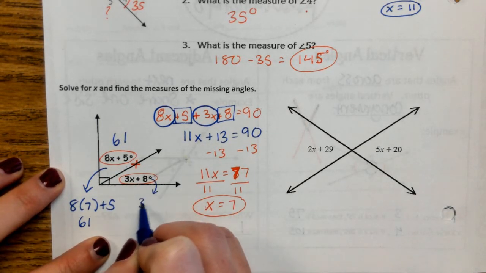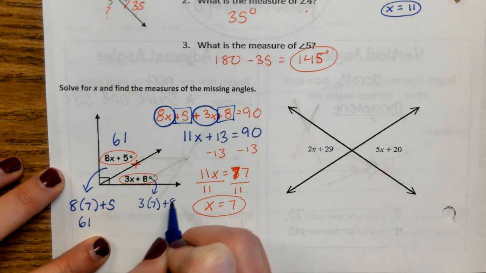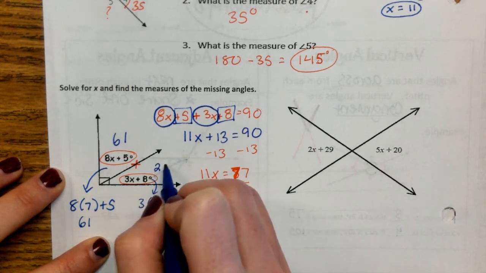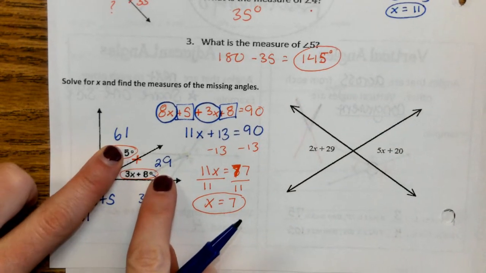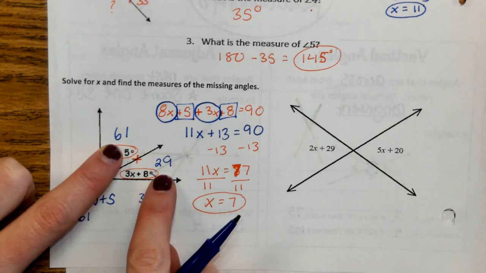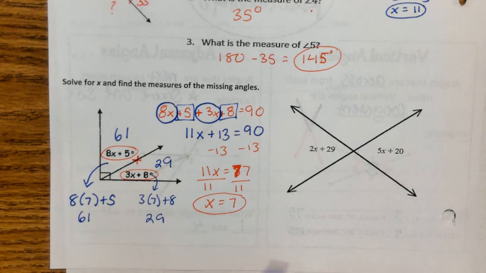What is 3 times 7 plus 8? 29. And what's 61 plus 29? 90. So we know we got the answer right.